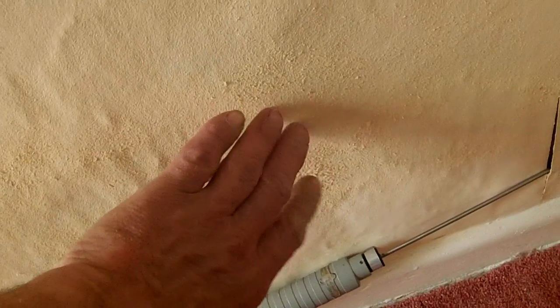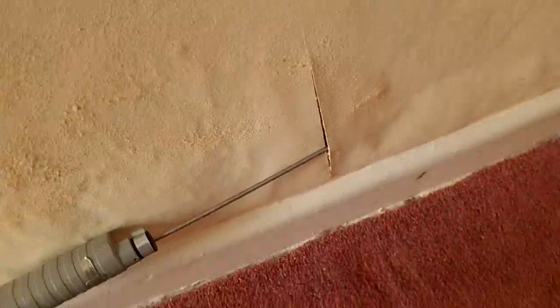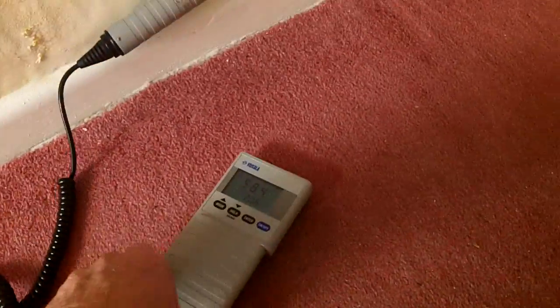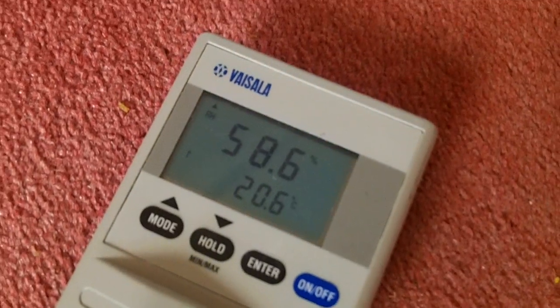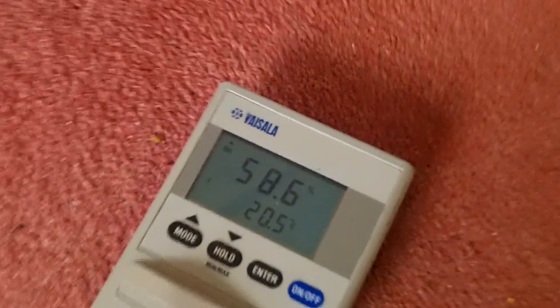It actually feels damp. Now the relative humidity in the air outside, you can see it's quite nice weather out there. It's sunny, it's about 50-55% outside. And I've got a probe behind the wallpaper, and we're looking at relative humidity behind that wallpaper. And you can see that it's 58%. In other words, it's bone dry. There is nothing in here.